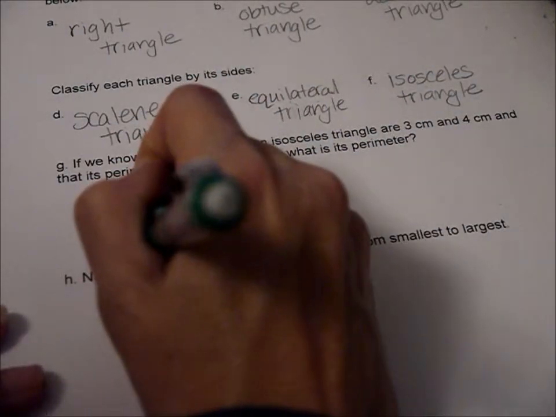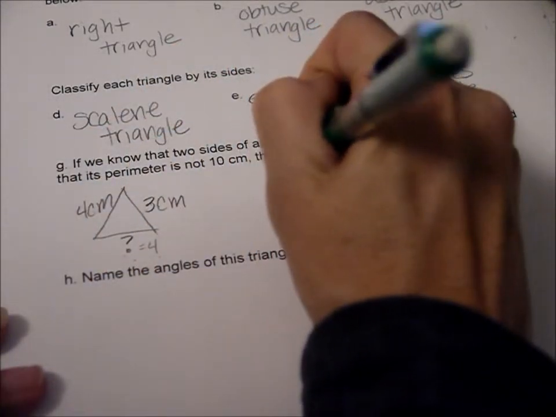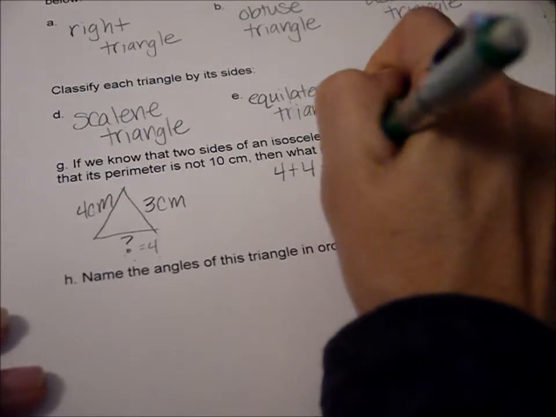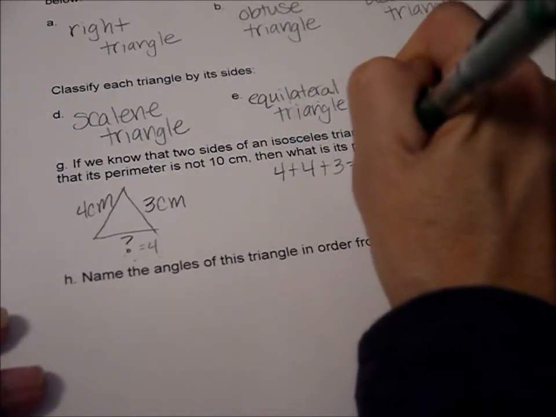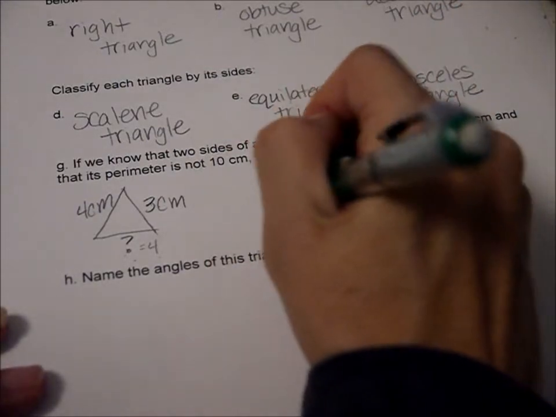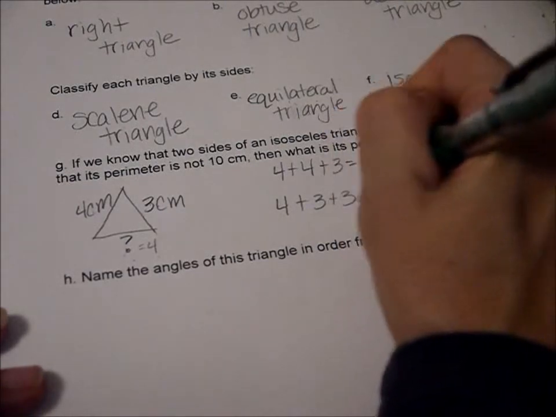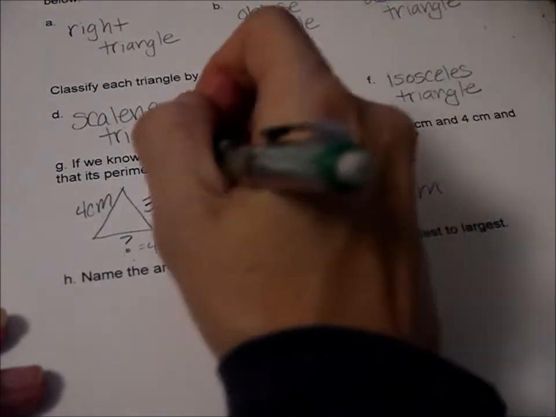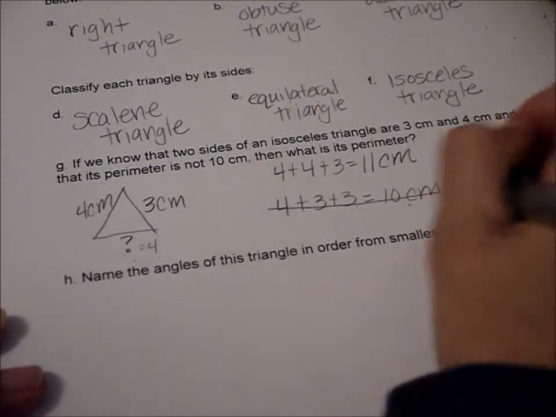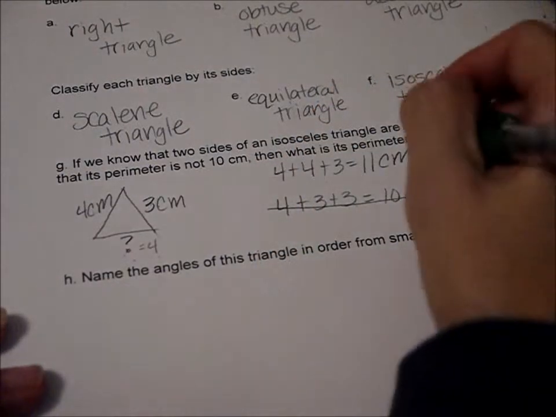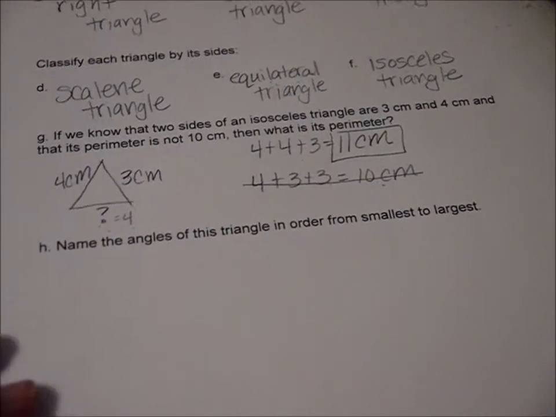So let's say if this was a 4, we would get 4 plus 4 plus 3. If it was that, we would get 11 centimeters, okay? The other one was 4 plus 3 plus 3. Here's our other option. And when we do that, we get 10. Now, back in here, it says the perimeter is not 10. So that is not it. So the perimeter is 11 centimeters. So you kind of had to do trial and error on that one.